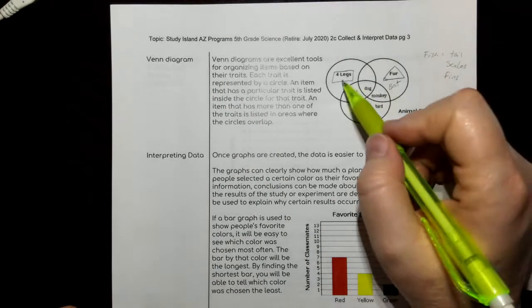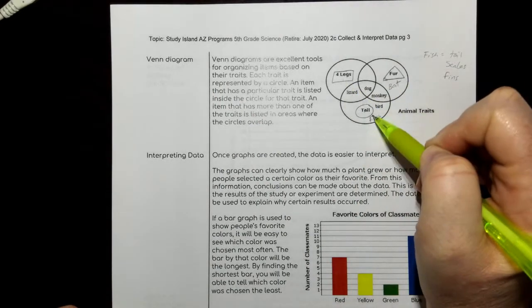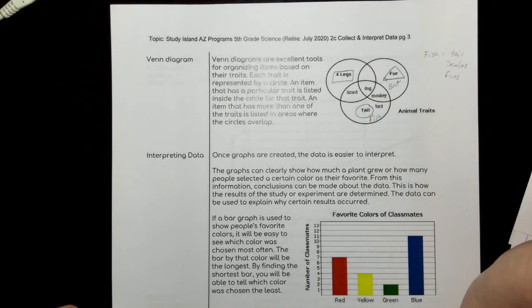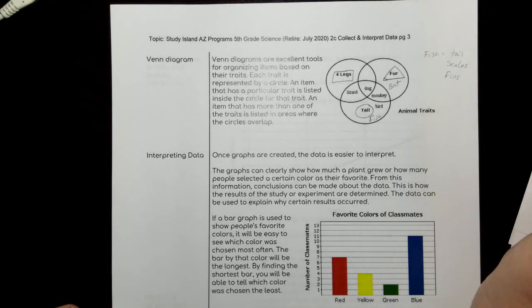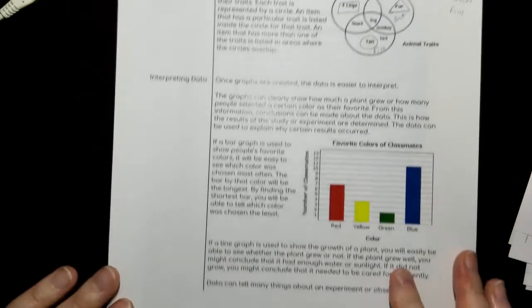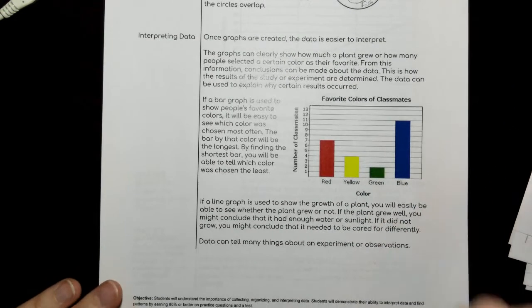Let's see, four legs, but does not have fur or a tail. Four legs, fur, no tail. Four legs. I'll let you guys think on that one too. Maybe I'll think of something later.